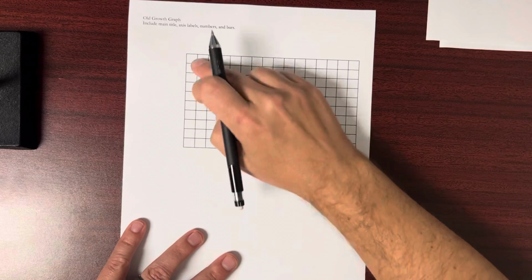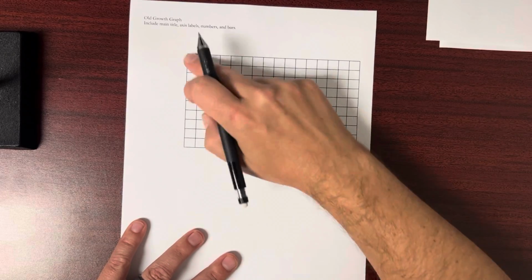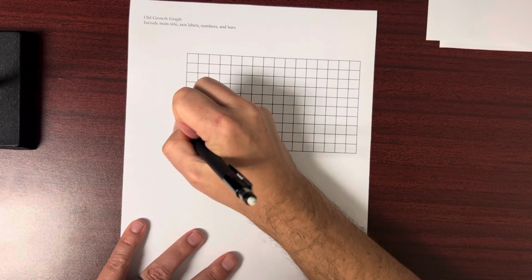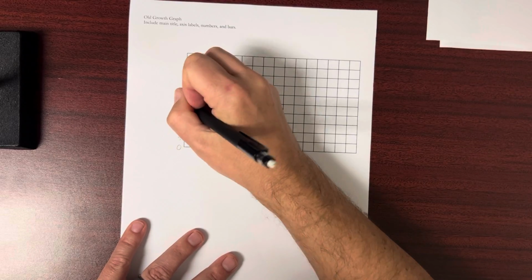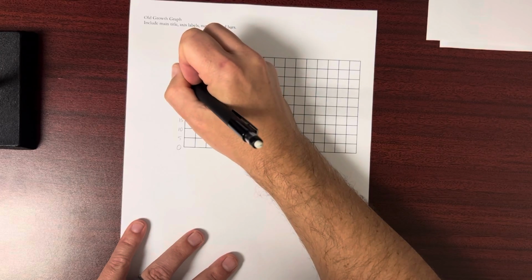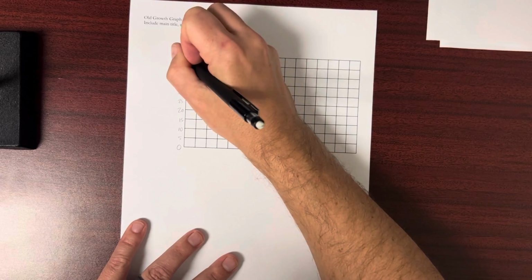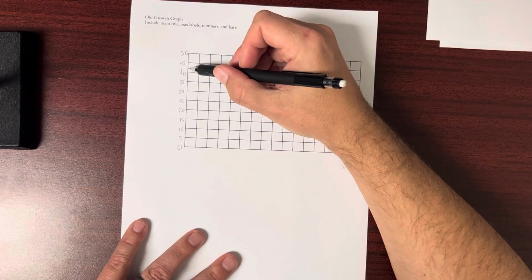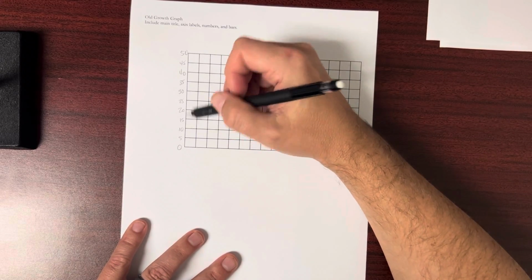So I just have to make sure I can fit 42 in here. I'm going to start at 0 and go up by 5s. That takes me up to 50 at the top. So I know that the highest number that I have is 42, and that'll fit within this graph.